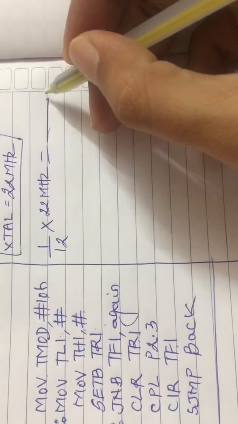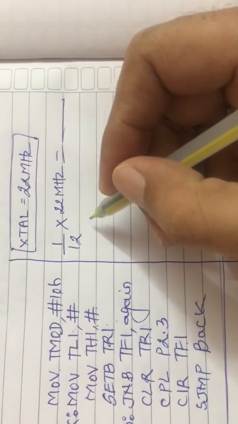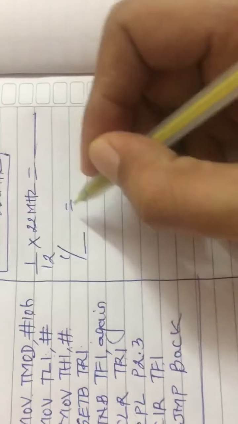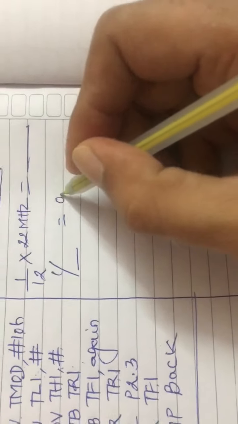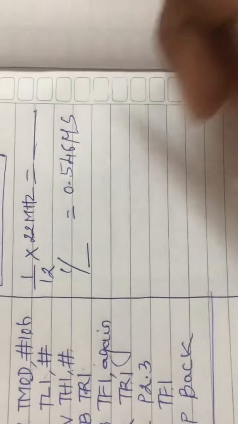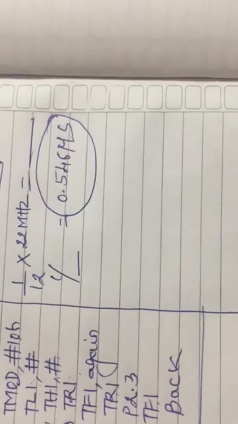Take 1 by that value. You will get 0.546 microseconds. Keep this in mind.